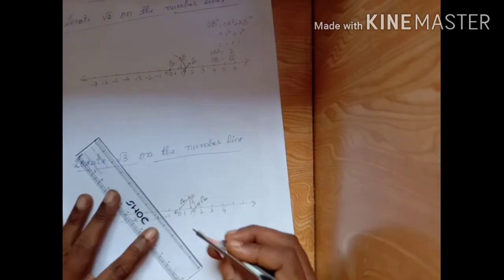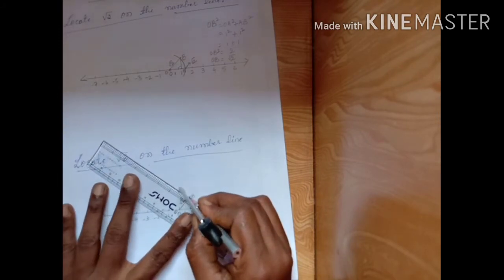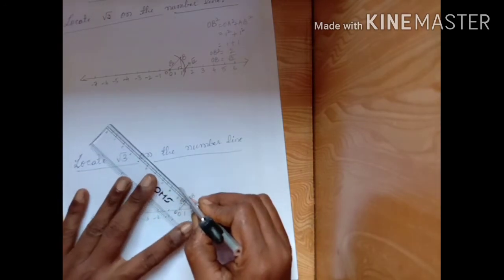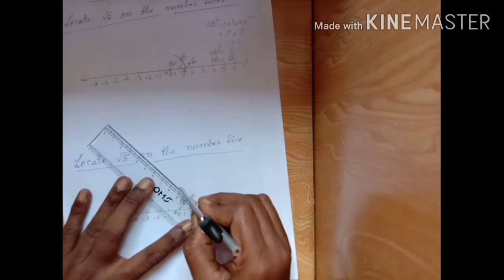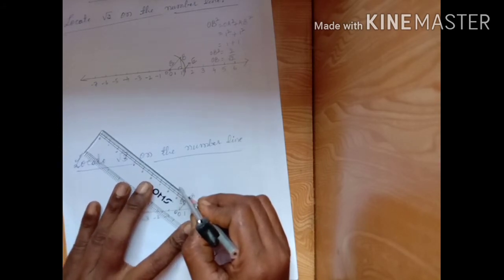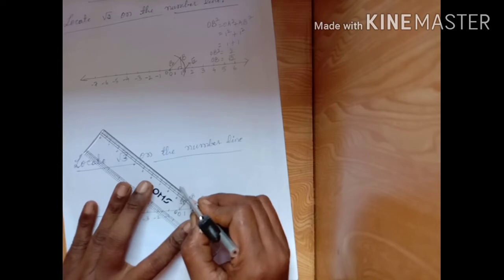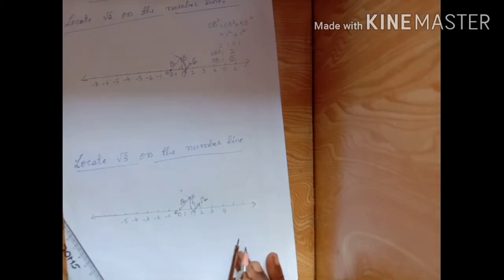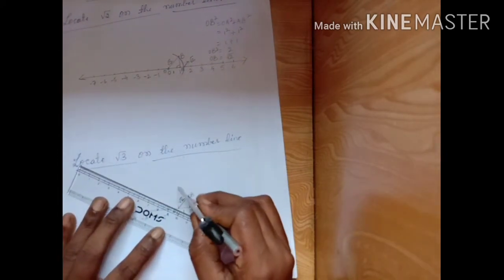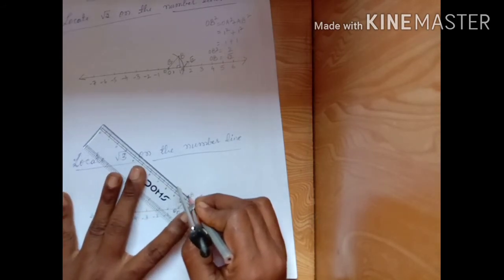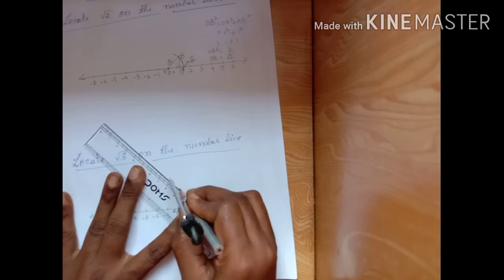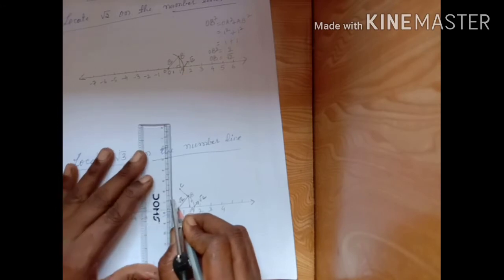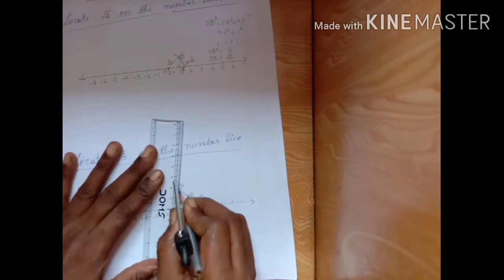From there you have to mark 1 centimeter, children, like this. Now marked. Now with the help of the scale draw a line, join from B, and call that point C. Now join OC.